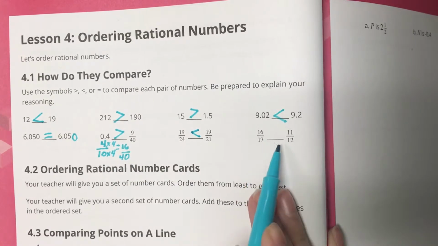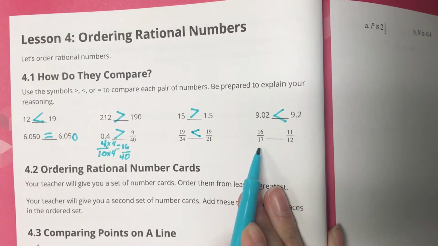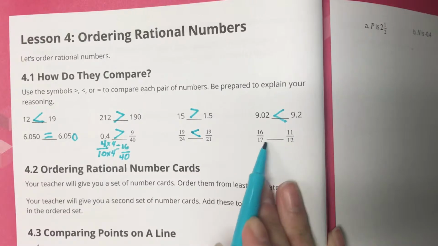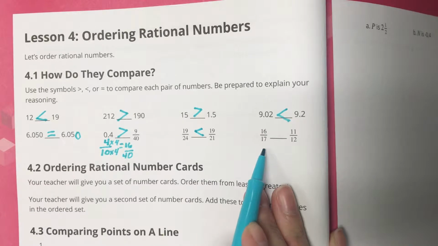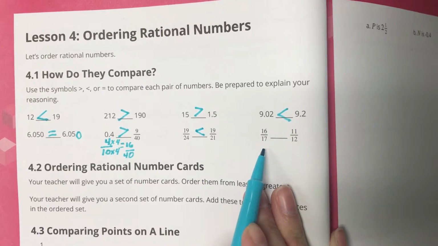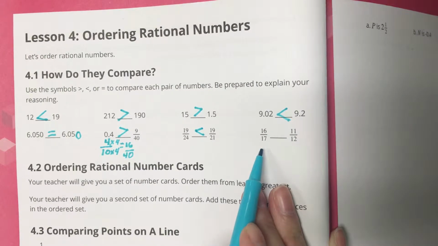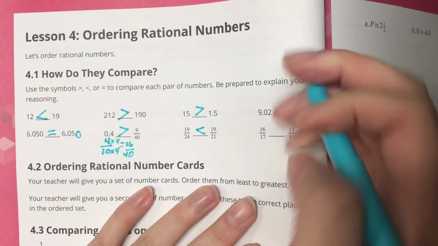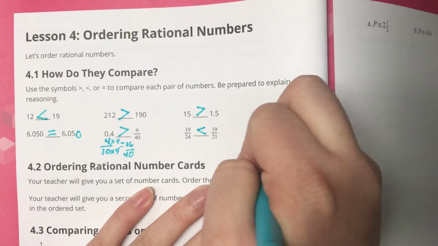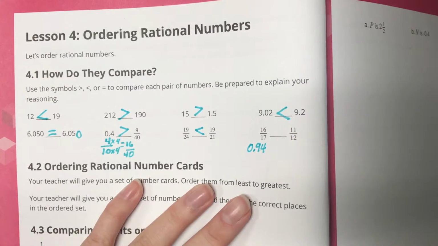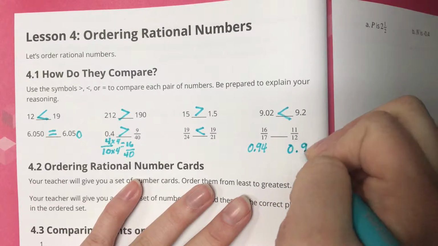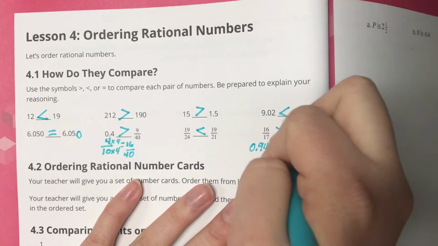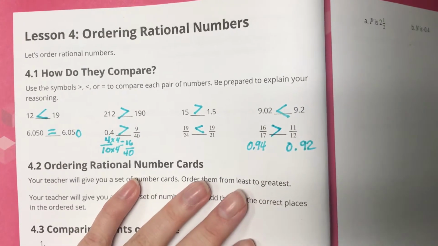Okay, and then this last one, we've got 16 out of 17 versus 11 out of 12. This one could be a little bit tough, so we might have to convert these to decimals. If you have your calculator, you can just put in 16 over 17, and you would get around 0.94, we'll round, and then 11 out of 12 is going to be around 0.92. So that makes 16 out of 17 bigger.